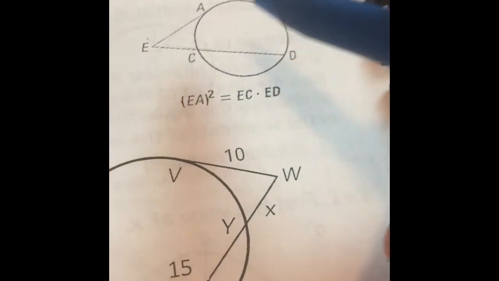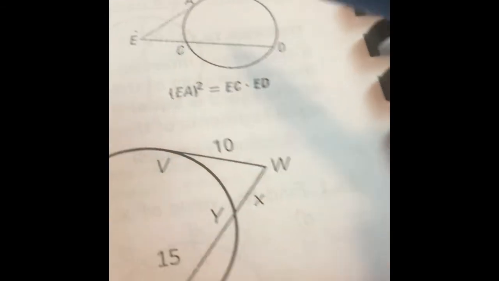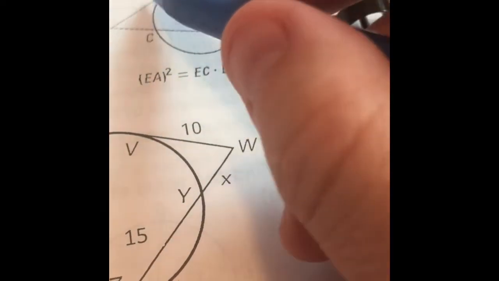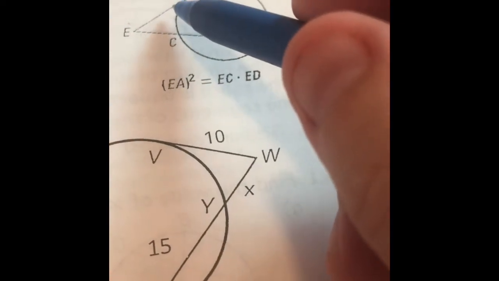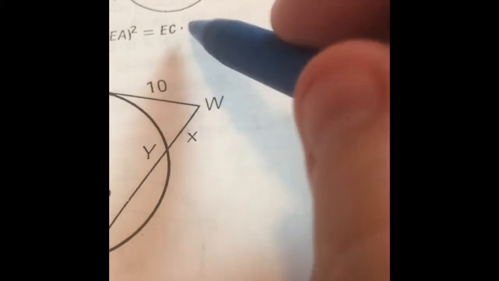Now the tangent should be common sense. A tangent is only this segment right here. So the only thing you can multiply a tangent by is by itself, right? Because you need to multiply two things here. This times this is two things multiplied.